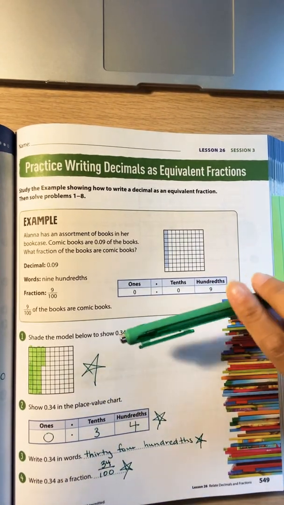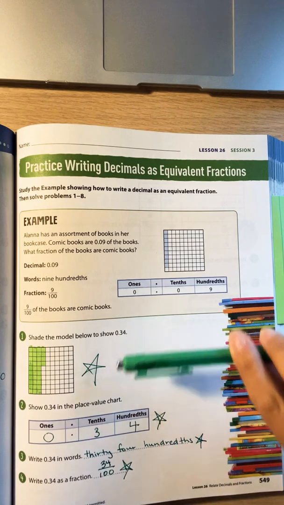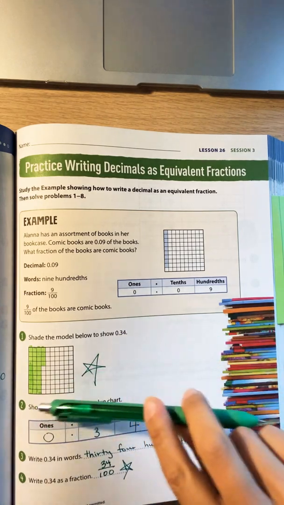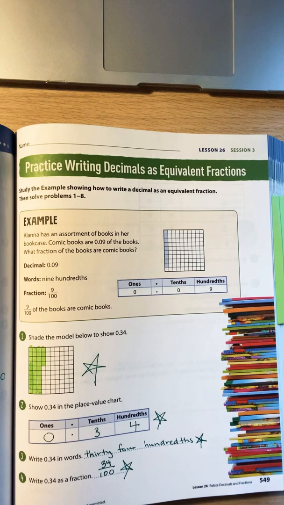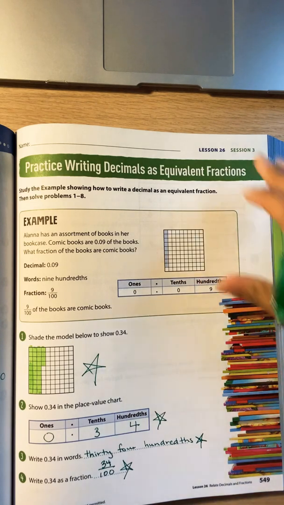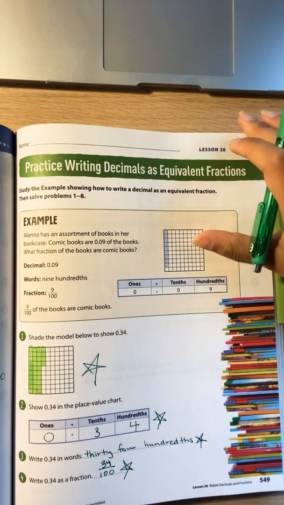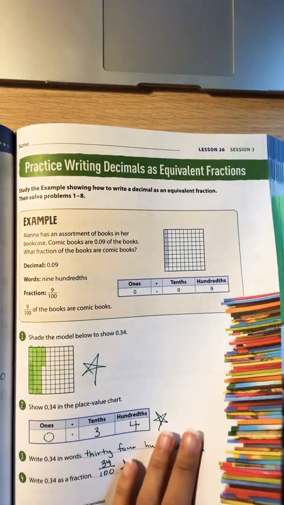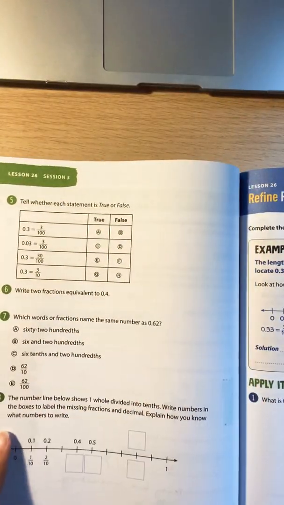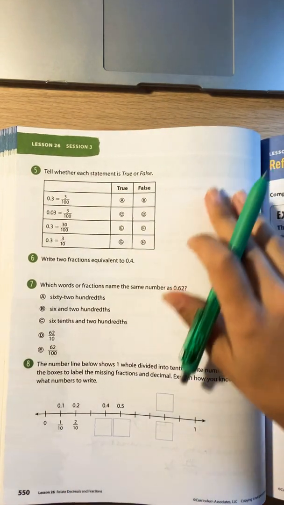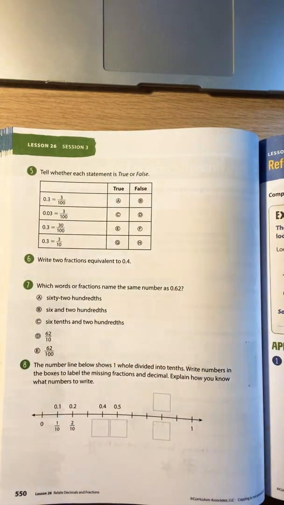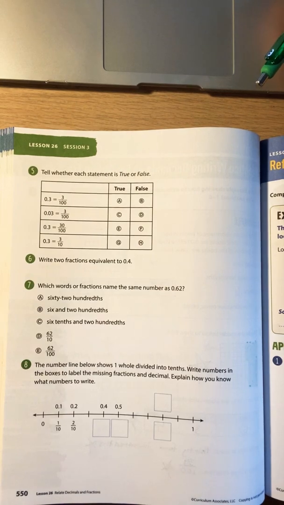We just have to know what the decimal looks like in all these different forms. In the model, in a place value chart, in word form, and as a fraction. So if you felt good about that problem, 34 hundredths, give yourself a pat on the back, go hug somebody, go tell them you're an expert with decimals. You're a genius. Okay, number 5, true or false.